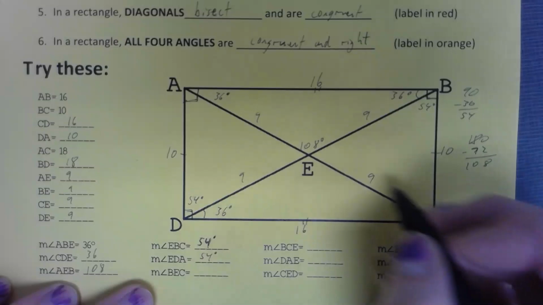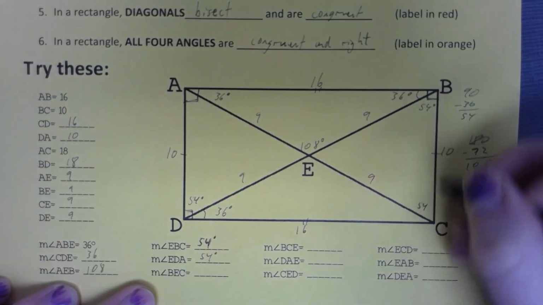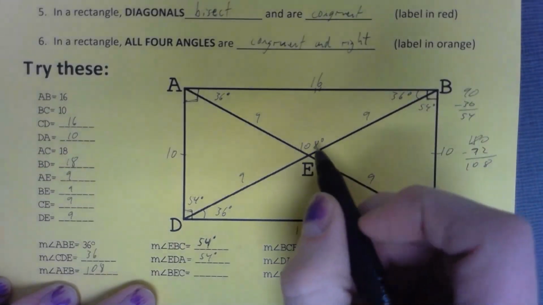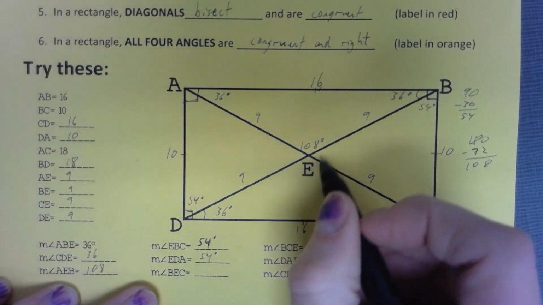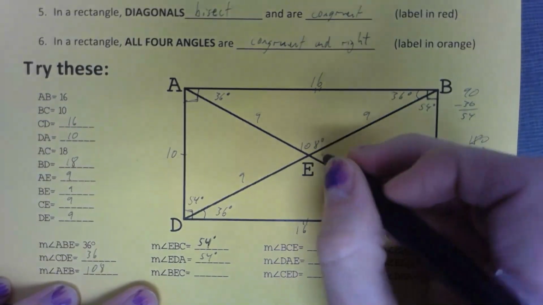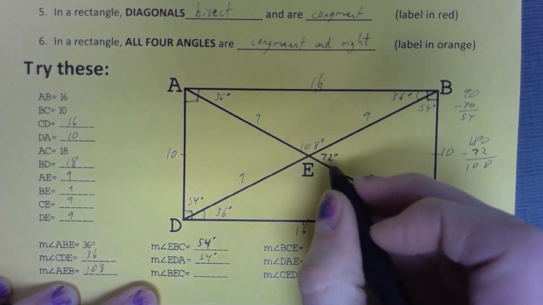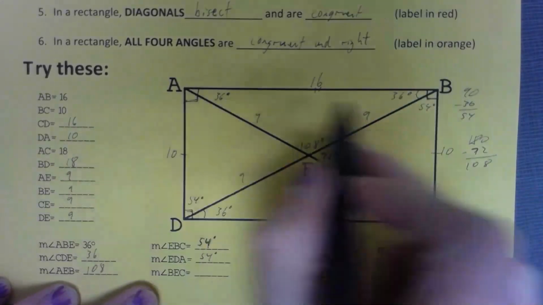BEC is this angle here. We could use the fact that these are both 54 and take that away from 180, or this 108 here is already a linear pair with that one, so we could subtract that from 180 to get 72. And that actually should look familiar, that's 72 degrees, because it's the sum of the 36 degree angles here.